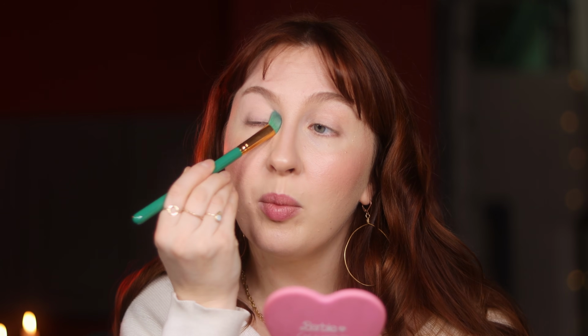Using this brush, I've come to really love from the Spectrum Malachite collection. It's just great for putting everything all over the lid. It has some density balanced with some fluffiness. So this is just helping set what concealer I had. I'm just prepping the eyes. It's very subtle.